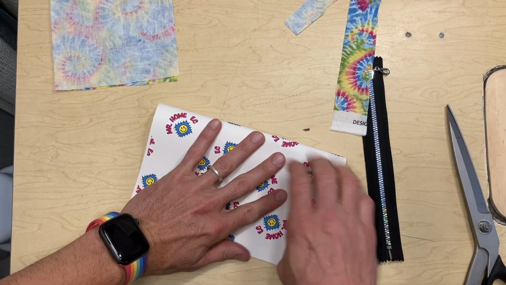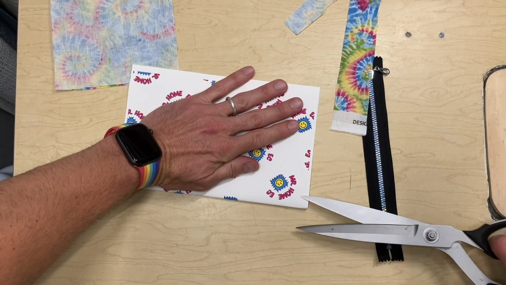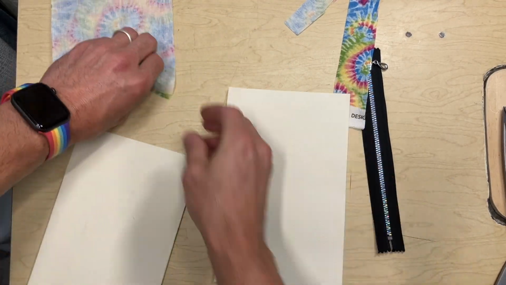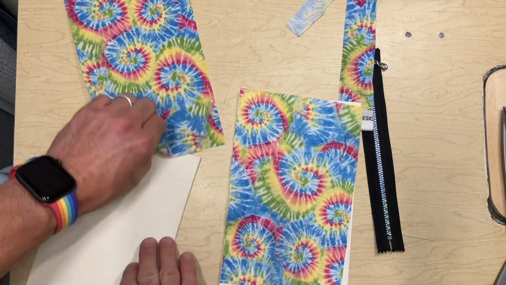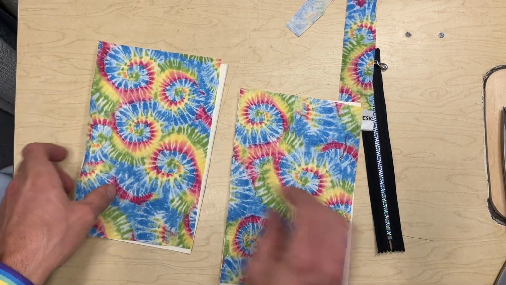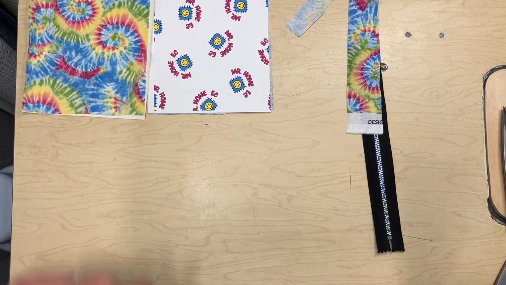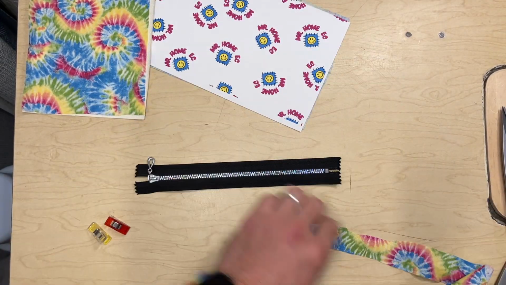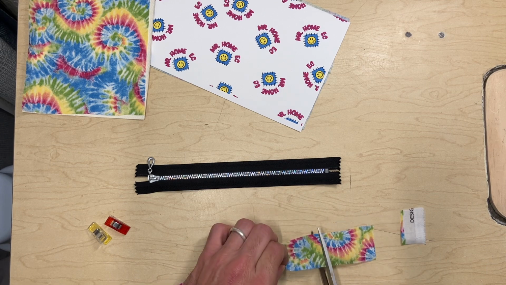You're going to then fold your page in half and cut it in half, both your lining and your primary fabric. Once you have that done, you're going to put them together back to back, as you can see here. Be sure to double check the size of your zipper. You can always go bigger, not really smaller.